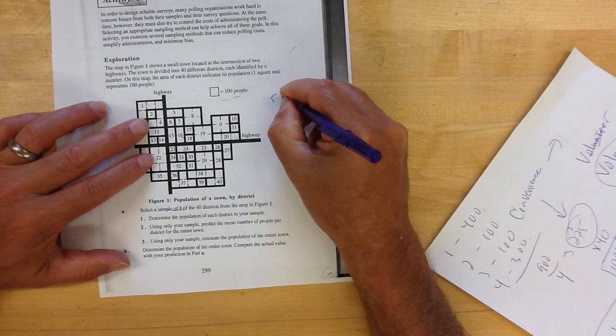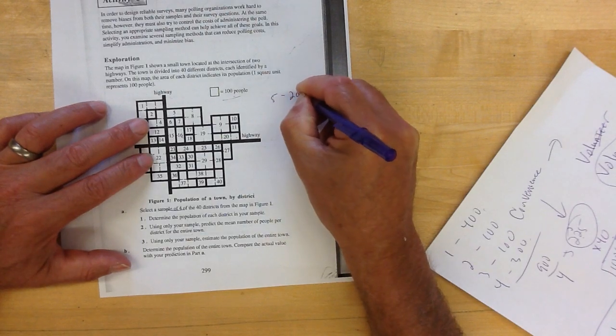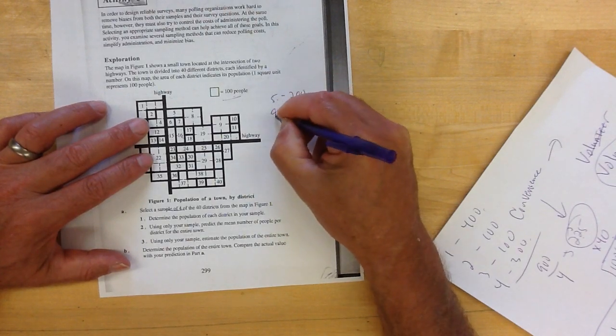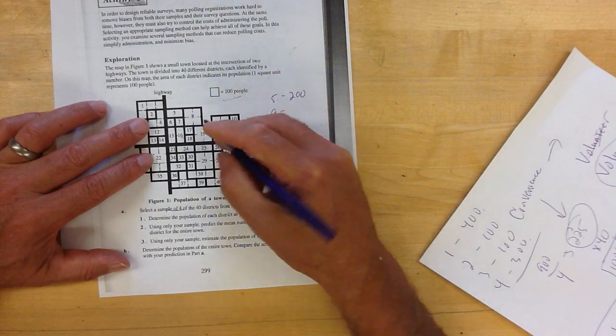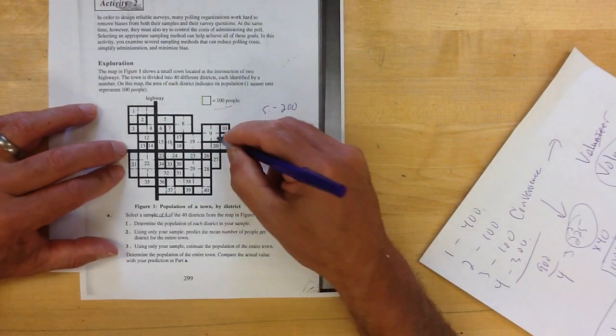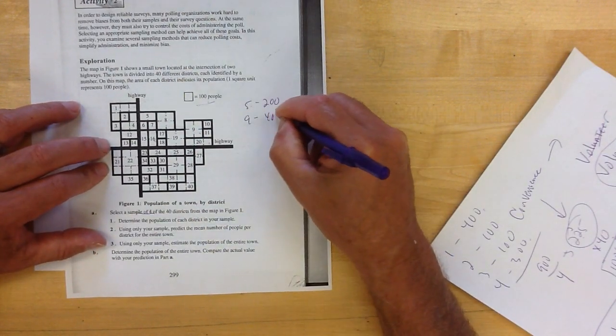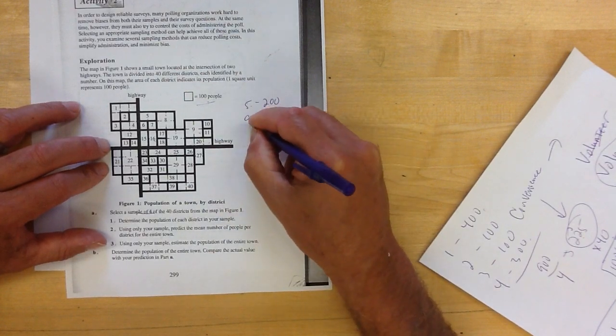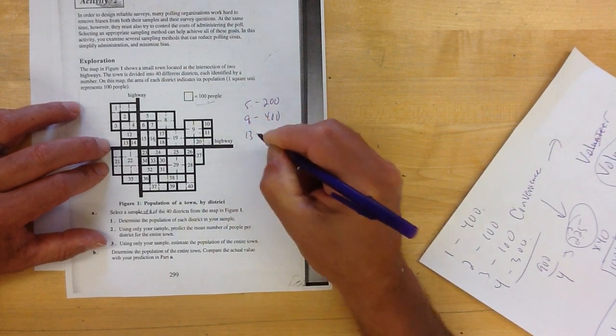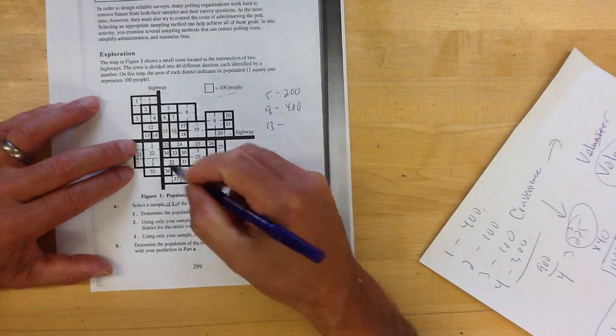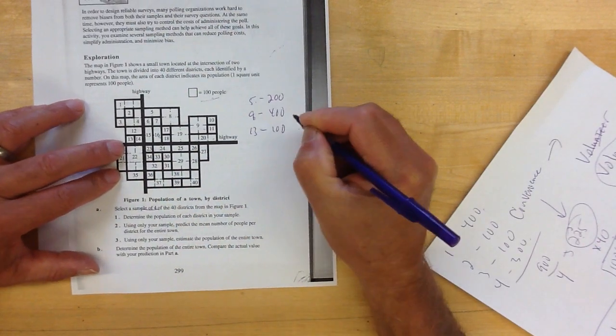So town 5 has a population of 200. Then if I add 4, I'm at town 9, or district 9. And district 9 has a population of 400. And then I'm going to add 4 to that, so 13. District 13 has a population of 100.